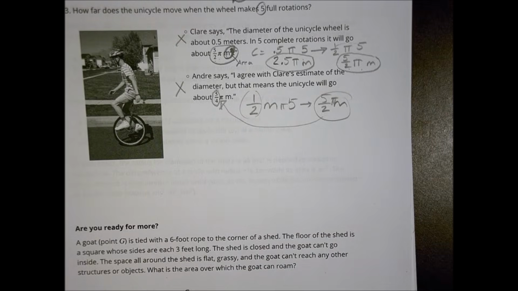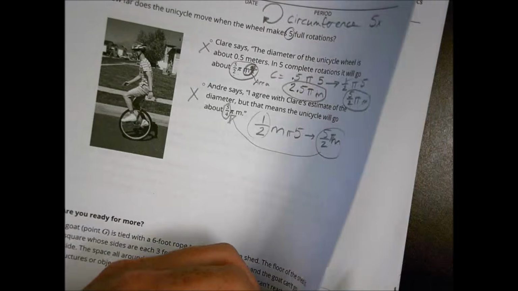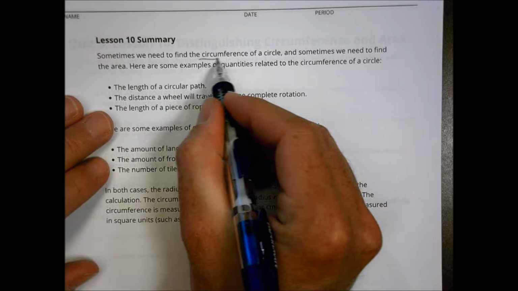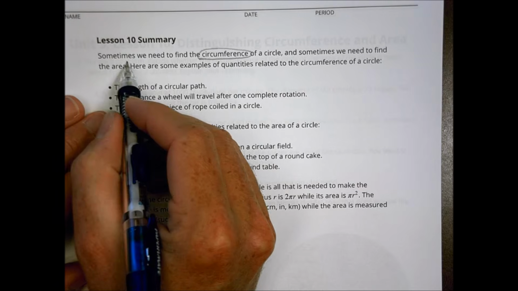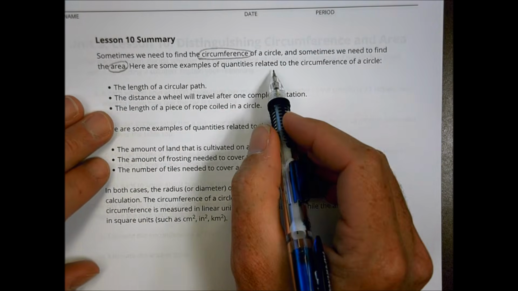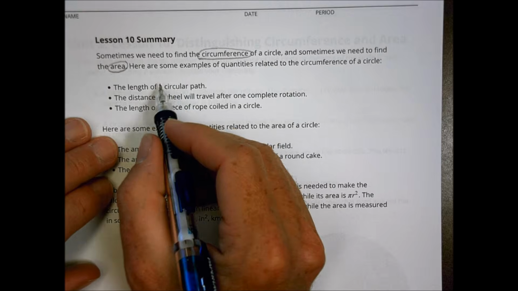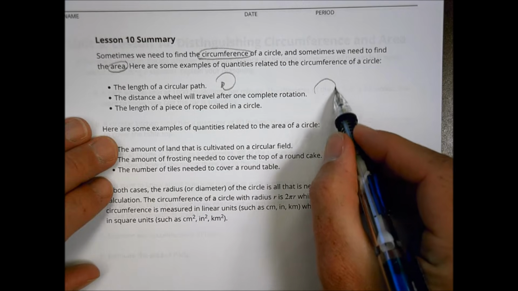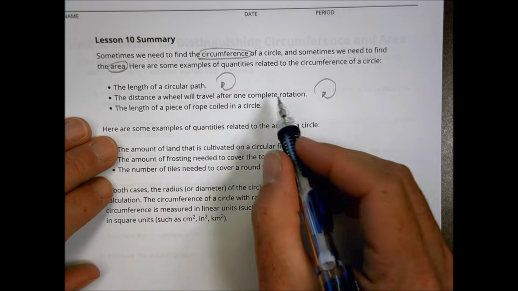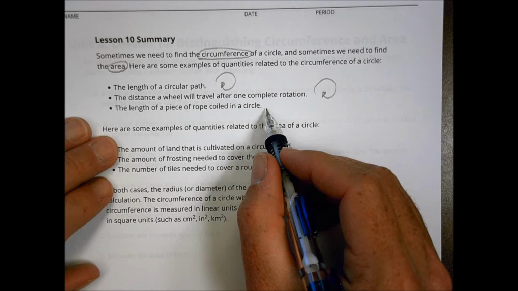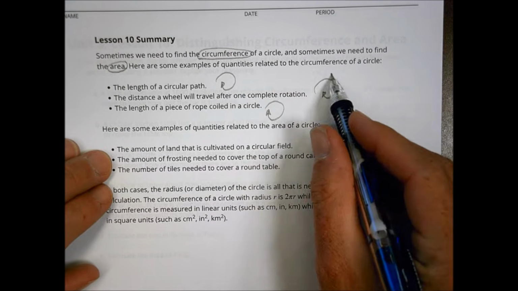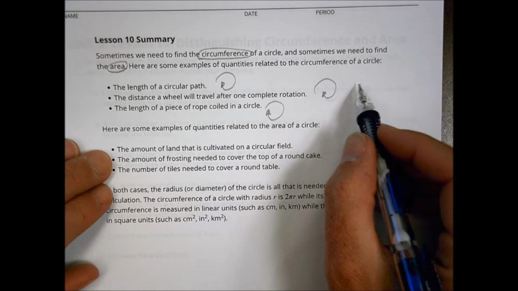Okay, let's move on to our lesson summary for the day before we move into our homework section. Essentially what we're saying here is that sometimes we need to find the circumference of a circle, and sometimes you need to find the area. These are some examples of quantities related to the circumference of a circle. So the length of a circular path would be a circumference idea. The distance a wheel travels around a rotation is a circumference problem. The length of a piece of rope coiled in a circle is a circumference problem, right? Whenever we're finding a distance around an object, that's going to be the circumference.